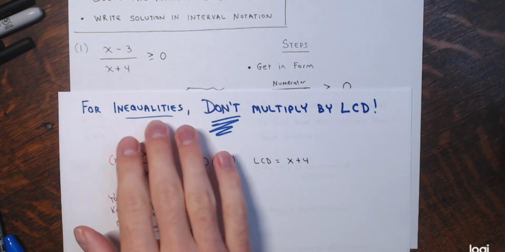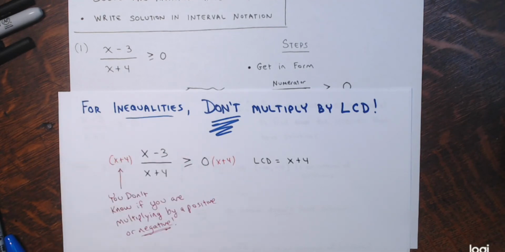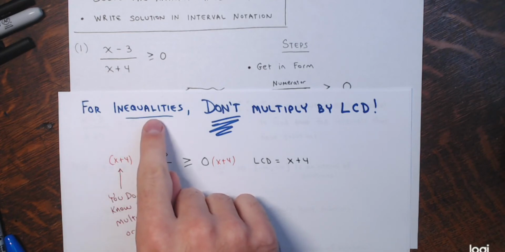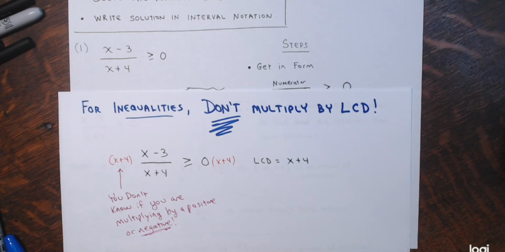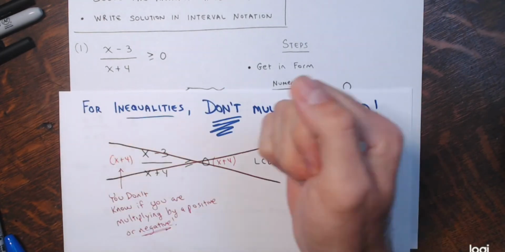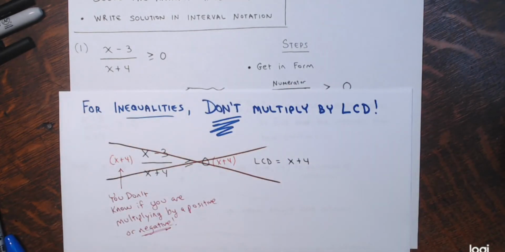So just to make things easier on yourself, for inequalities, don't multiply both sides by the LCD. Just leave everything in fractions. I know it's going to stink, and I know people don't like fractions, but it's going to be better for you in the end. But just for inequalities.